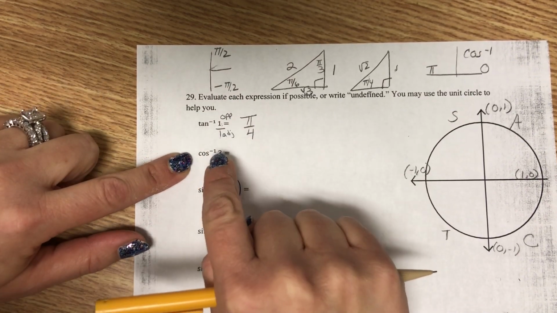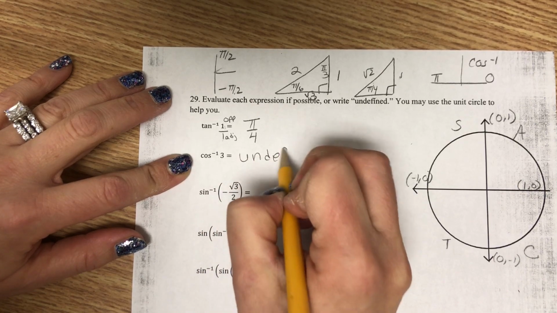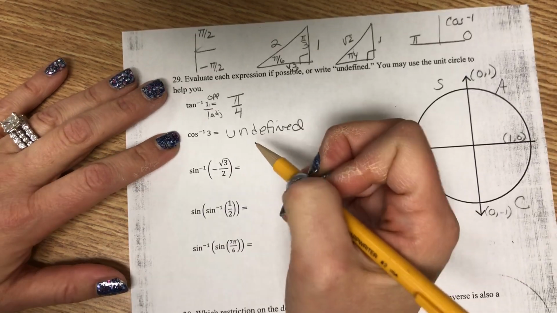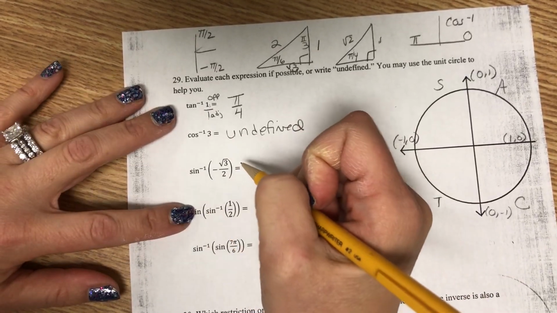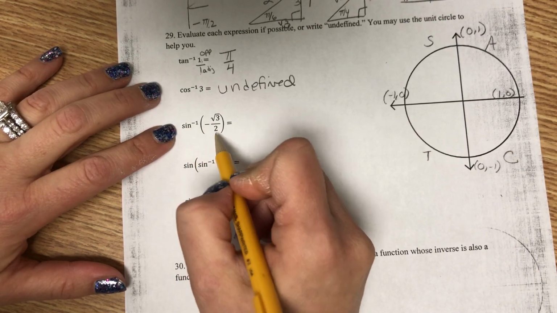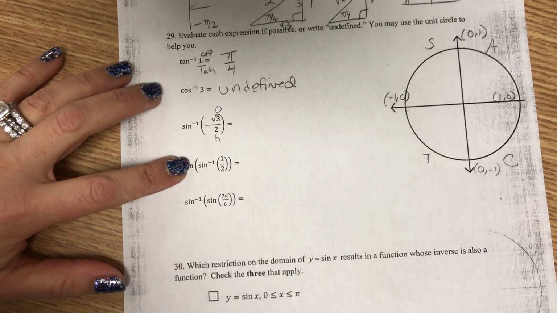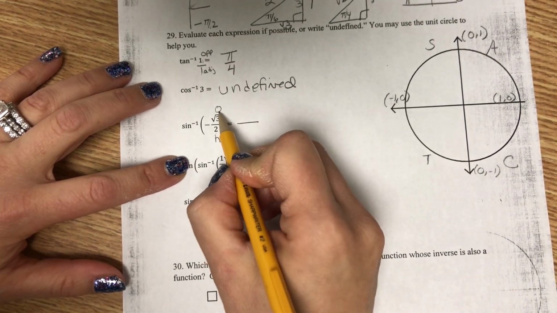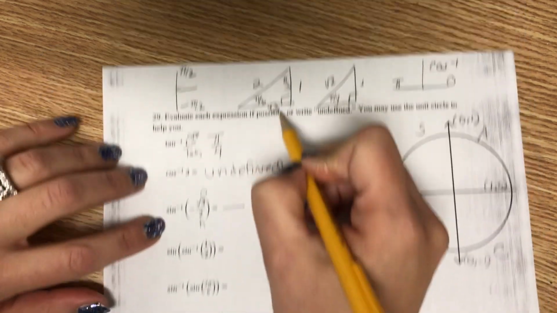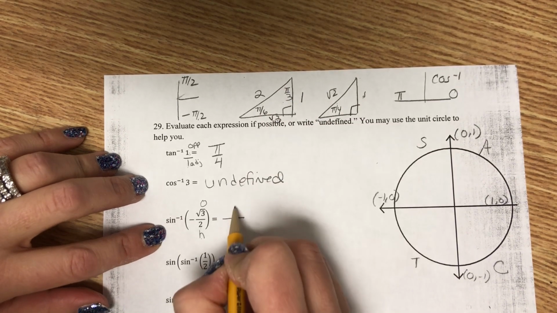When does cosine ever equal 3? It won't. That does not exist. That's undefined because we know that cosine and sine go to a max of 1 and -1, and 3 is way out of that. Sine inverse of -√3 over 2. So sine is opposite over hypotenuse, so I want to know what angle gives me an opposite of √3 and a hypotenuse of 2. Here's the √3, so opposite is pi over 3.